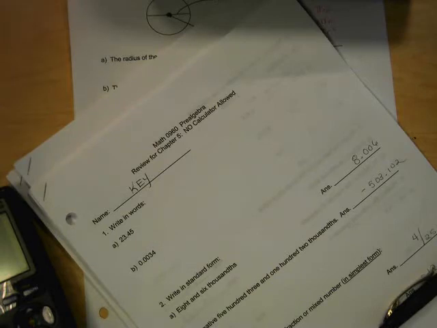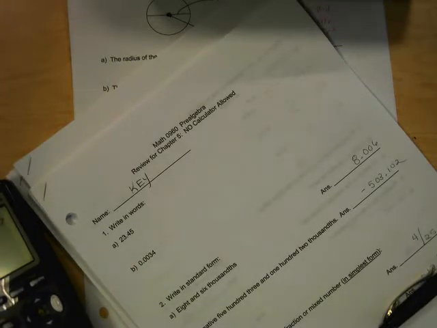Okay, so here, let's write the right answers. So this is the exact. So this is good, but you don't need square. So this would be 20 pi inches. And this one, 20 times pi, this is 62.8. I had 62 and then I rounded it up. But there's no rounding. That's why it says exact.